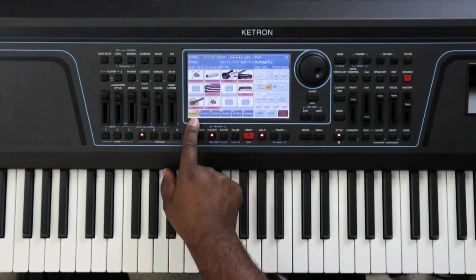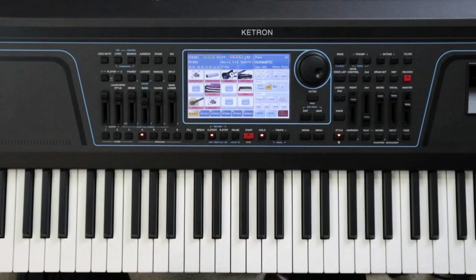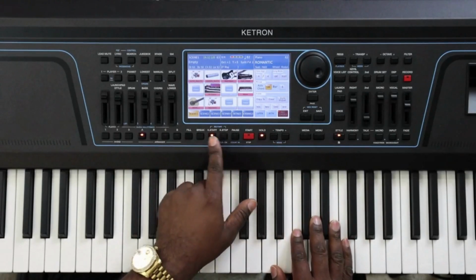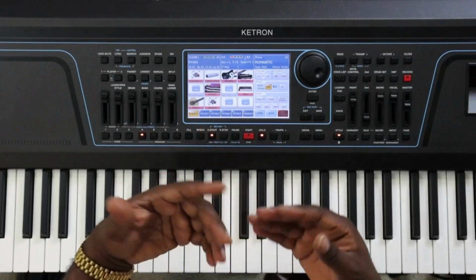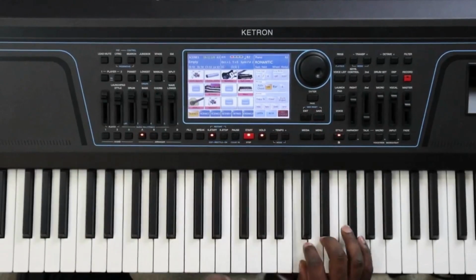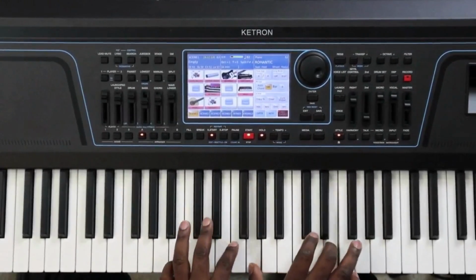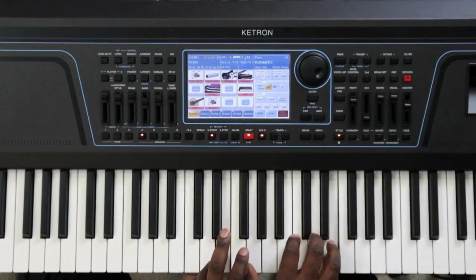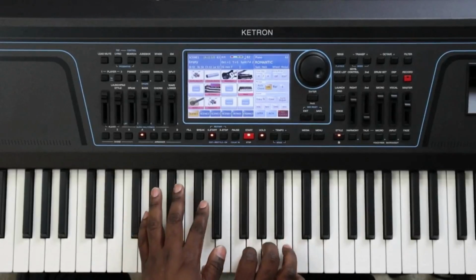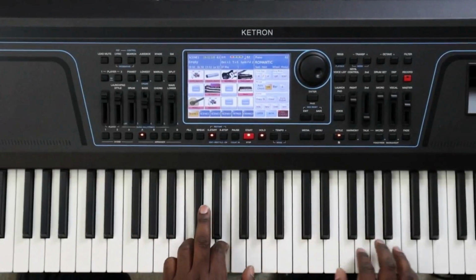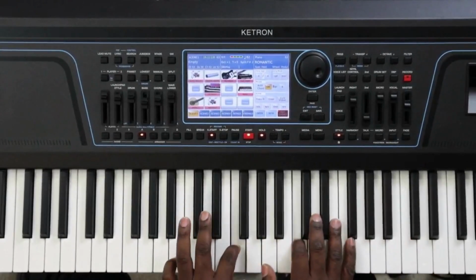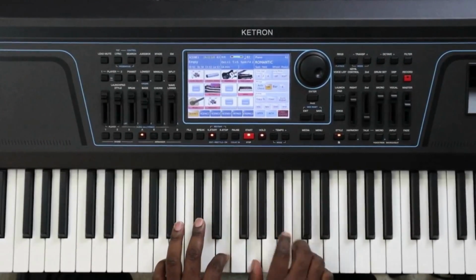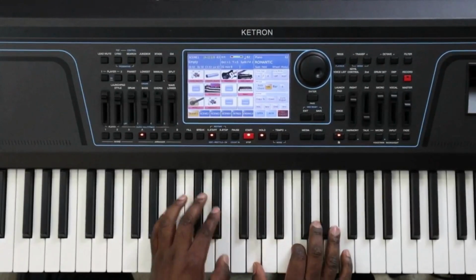I have a different progression in chord 1. Let's see how this works out when I go back and forth between the scenes. So remember, in chord 1 we have a different progression, and I'm going to go into scene 2. And now I can play freely as such. Let's go to scene 2.